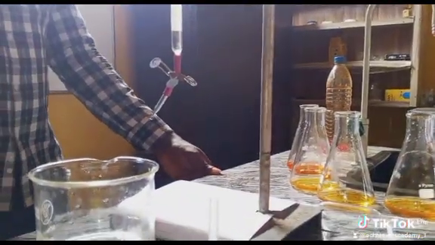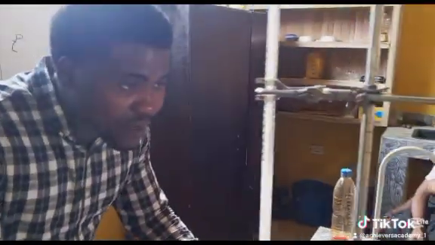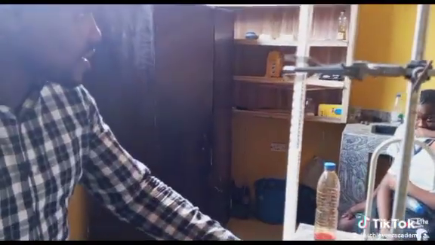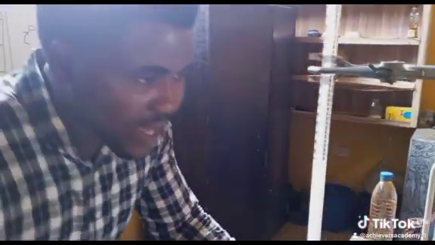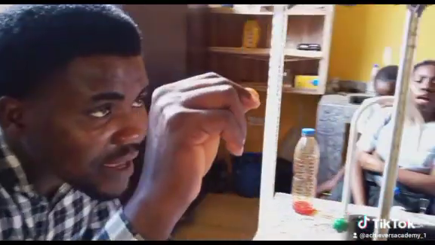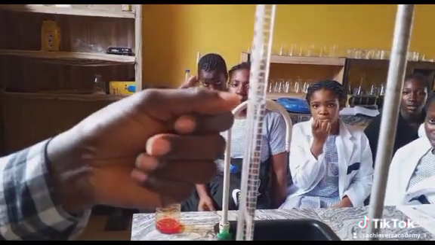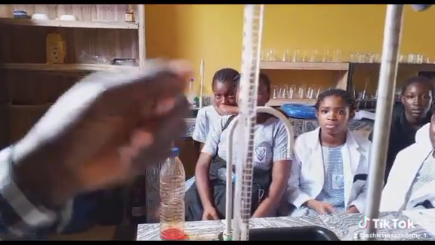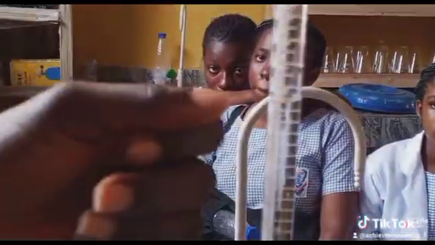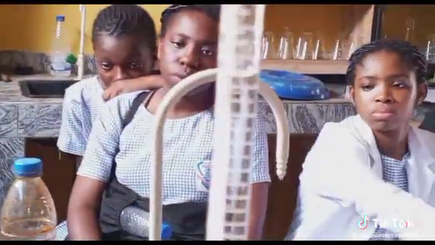Please bring the camera closer to this now. We are going to take the value here. What volume of acid neutralized this 25 centimeter cube of the base? I'm having 27.6 exactly. I've taught you how to read off this value. So this is 27 point. Each mark there is 0.1. So if this is 27, I need a pen.